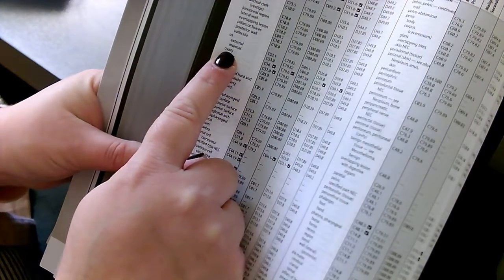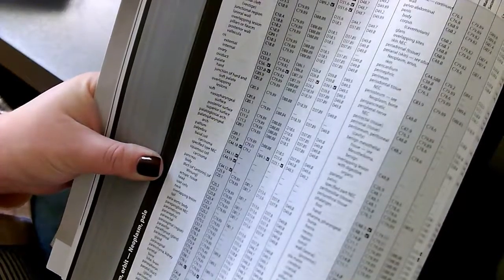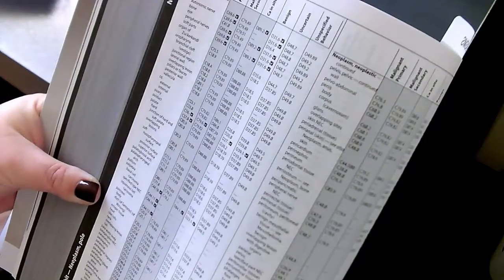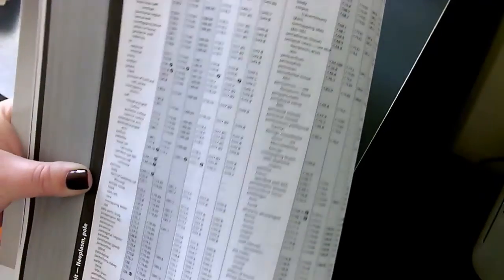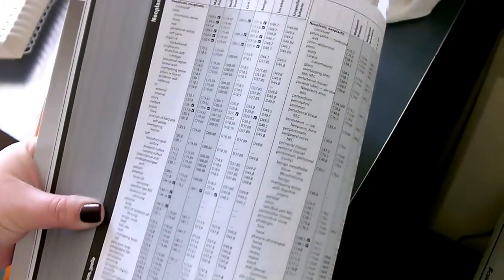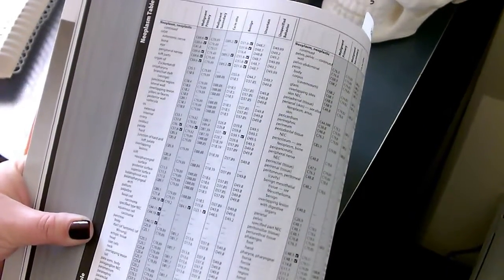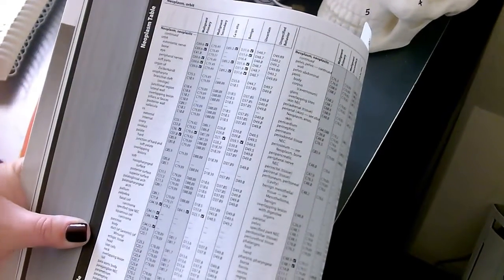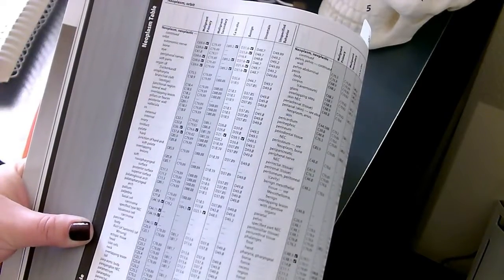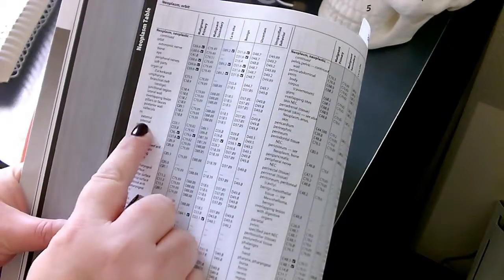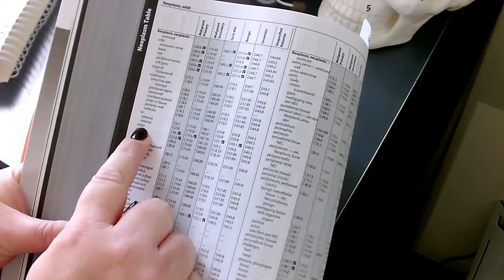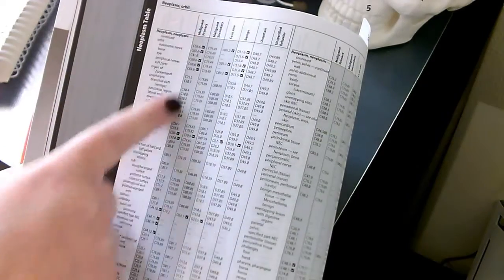Ovary is here, and we are looking up a primary neoplasm of the ovary. I'm trying to adjust this for you really quick. Okay, hopefully you guys can see that. So we have ovary. Ovary is right here, and we're looking for primary neoplasm. So primary is here, malignant primary.